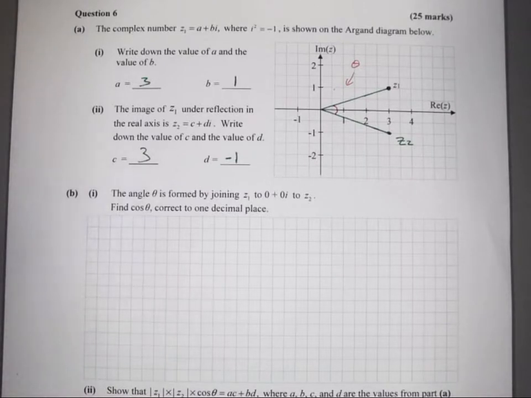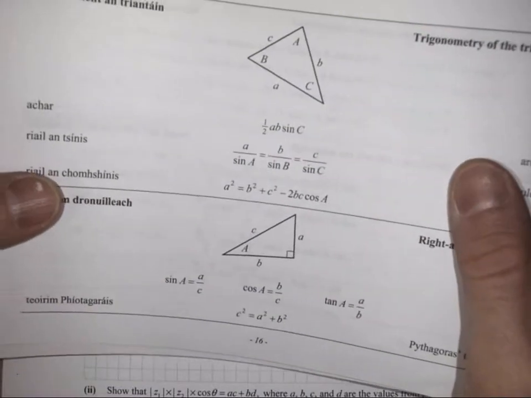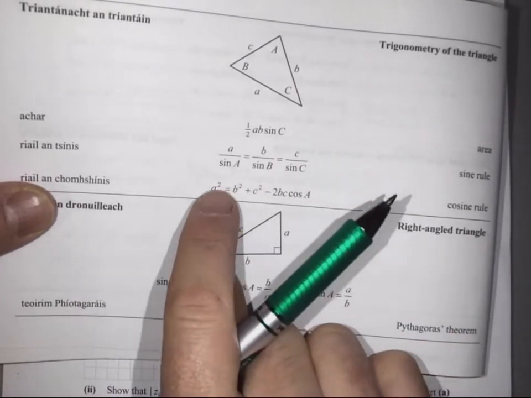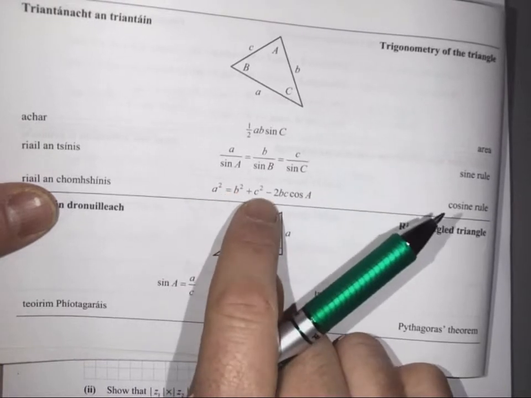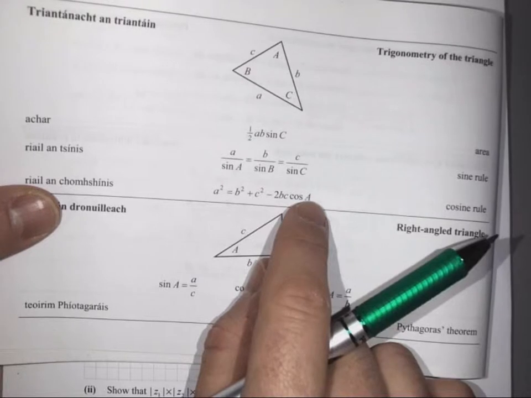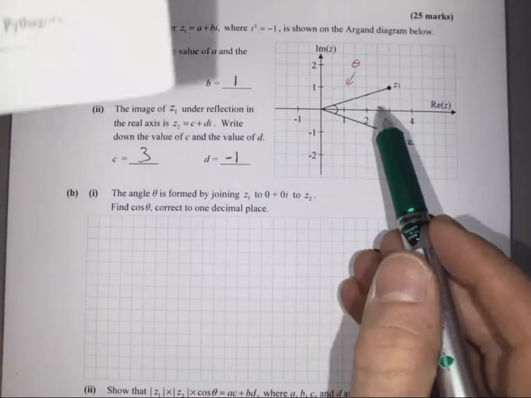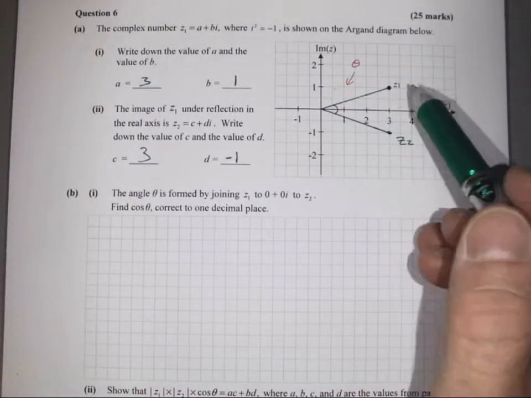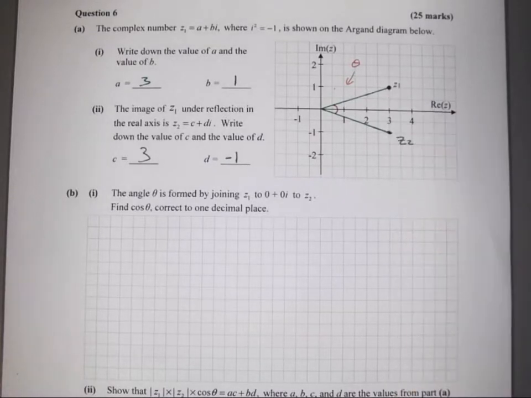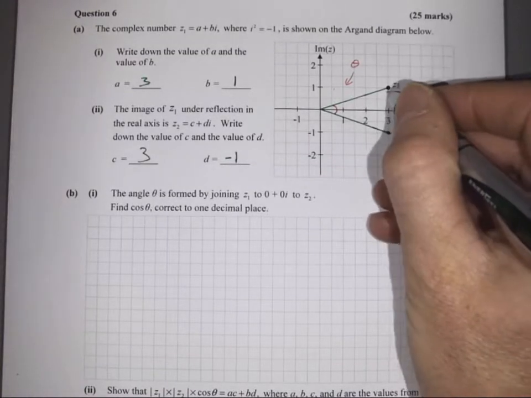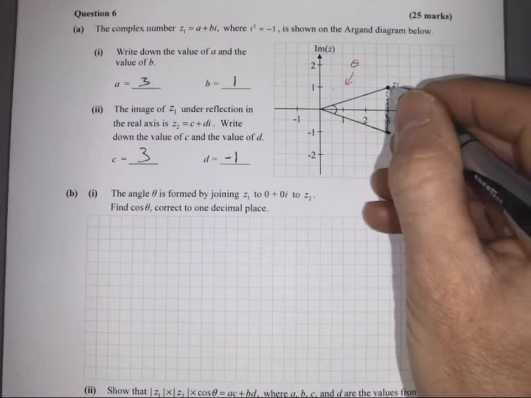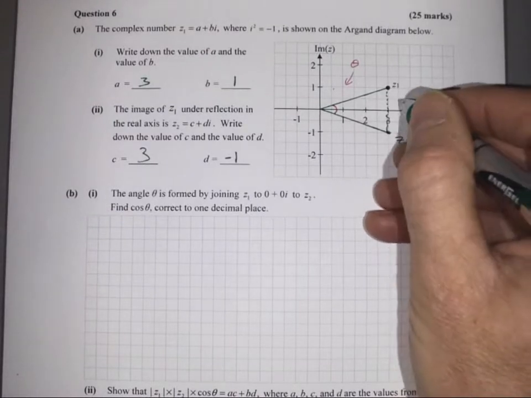If we look up in our logbooks, page 16 there, this is our cosine rule for a triangle, where a, b and c are the lengths of sides, and A is an unknown angle. So if we apply that to our triangle here, we know this side here has a length of 2, because we're going 1 and another step down, that's a length of 2.